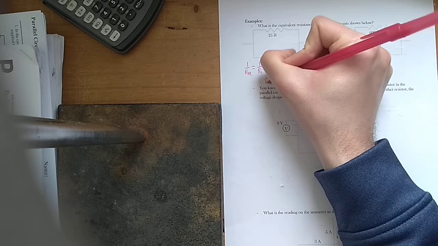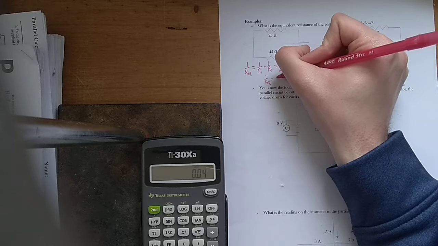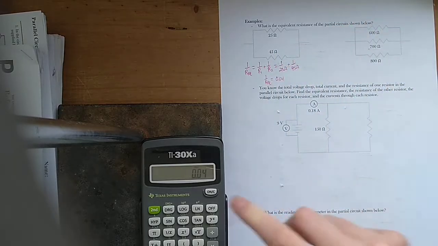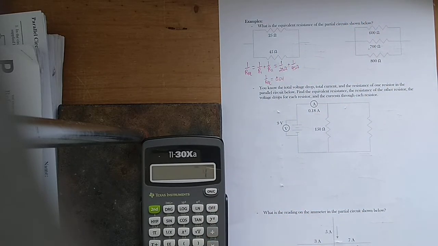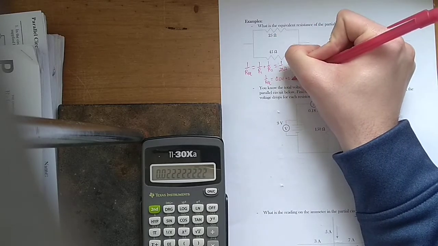Now, my suggestion here is to do the following. Take 1 over 25. You can write it down if you want. Maybe I will. 0.04. 1 divided by 45. Now that one's not quite as easy to write down, but we can.